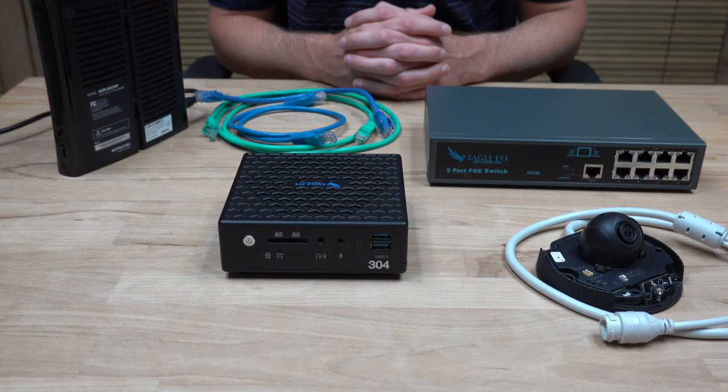Welcome to the Eagle Eye University hands-on demo of how to physically attach a camera to a bridge and then add the camera to an end-user sub-account. Before we begin, let's take a look at what supplies will be needed to attach the camera to the bridge.